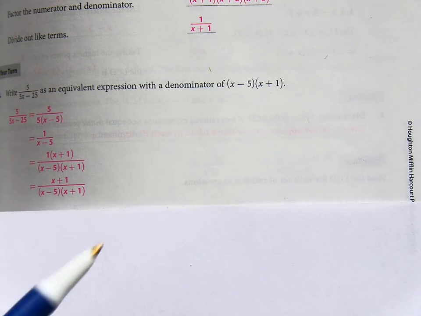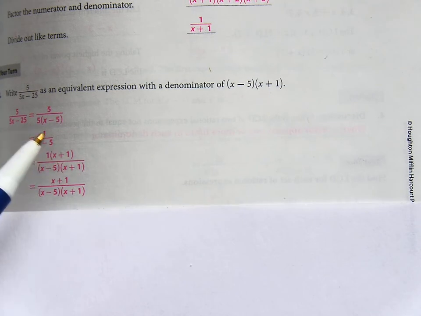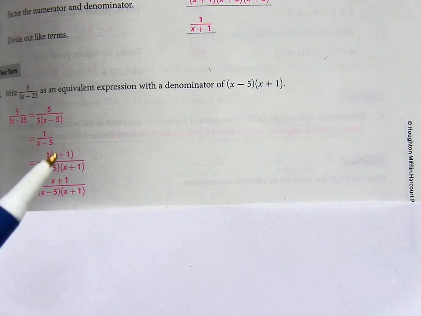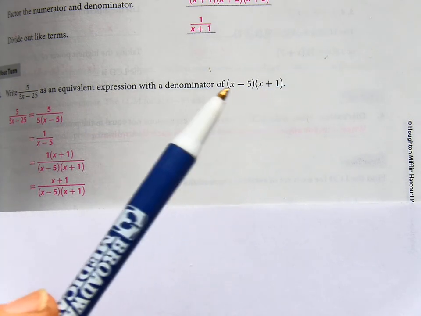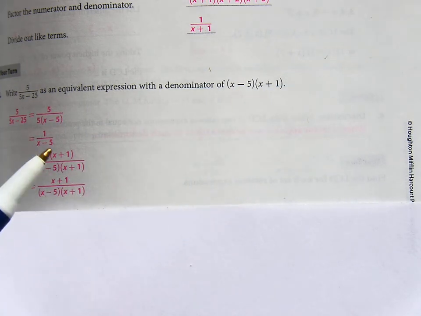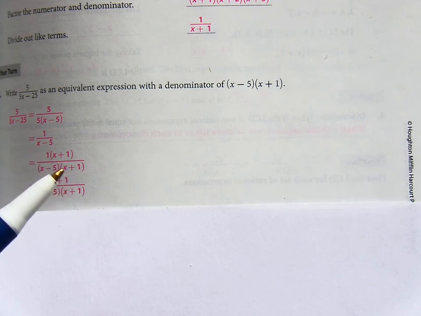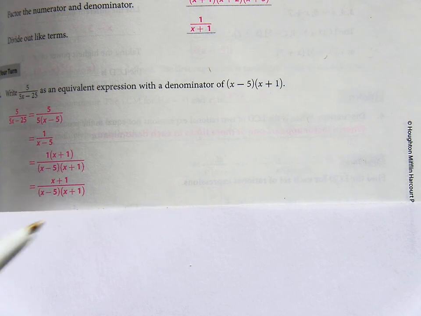So we factored out the 5. We then could say, okay, I can simplify my 5's up here and get that quantity. I want to have that in my denominator, so I need to multiply by the unit fraction of x plus 1 over x plus 1. And then I get my value, and I'm all finished.